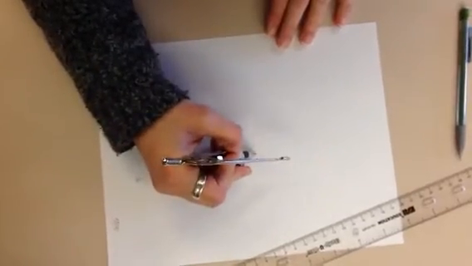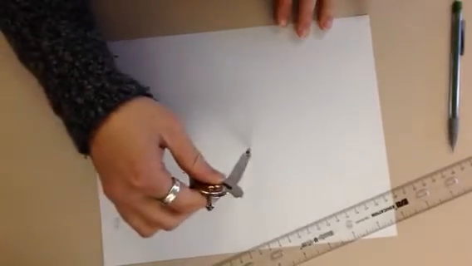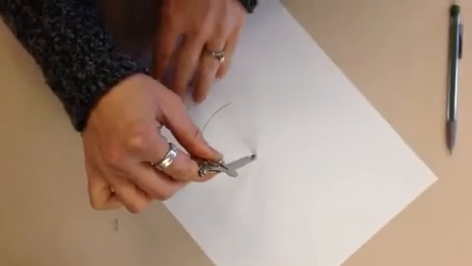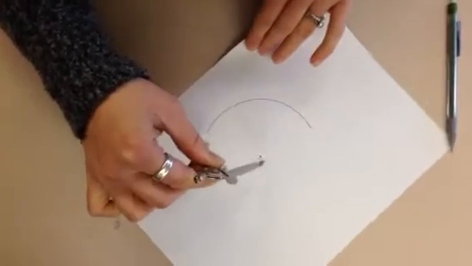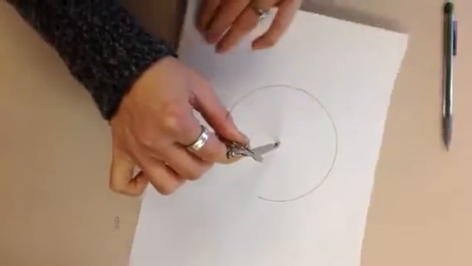You're going to start by placing a center in your circle. So put a center right in the middle of your paper. Using whatever size circle you'd like, open your compass. You're going to use the compass to make a circle on the paper.